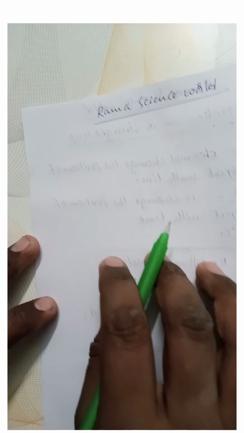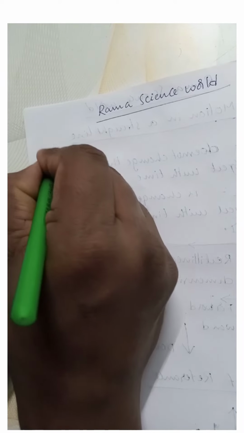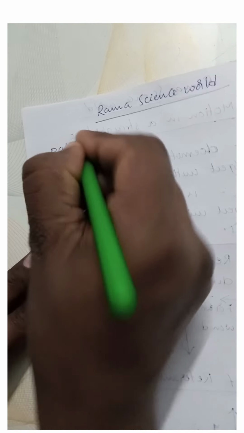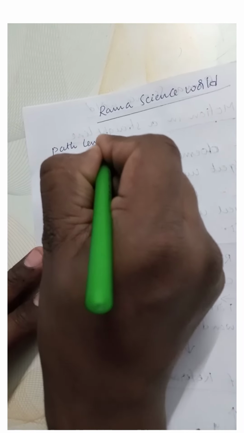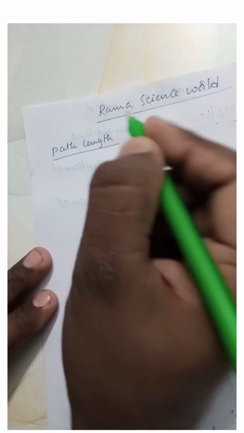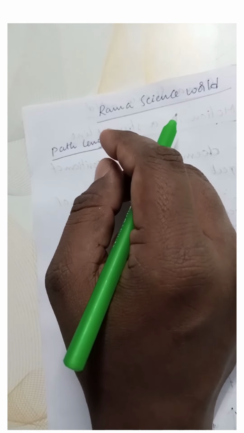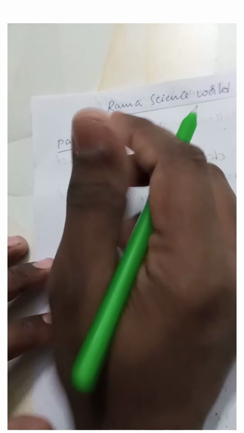Let us now learn about path length and displacement. First, the path length.